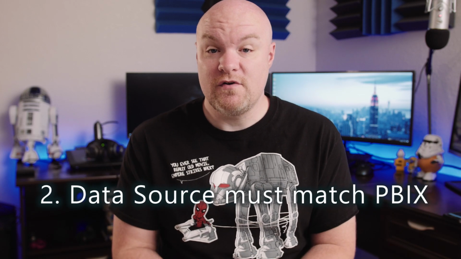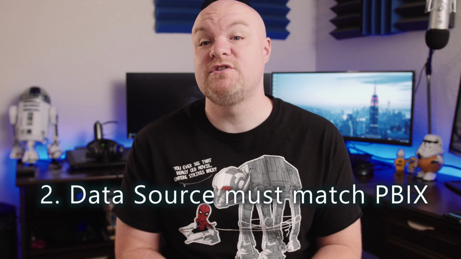That leads us to tip number 2, and that is that your database name and server name have to match whatever was used in Power BI Desktop. This is part of how we determine whether to show you a gateway is available for you or not. If you entered the NetBIOS name in Power BI Desktop, then the NetBIOS name has to be used inside of the data source for the gateway in Power BI Service. If you use the IP address, then you have to use the IP address.